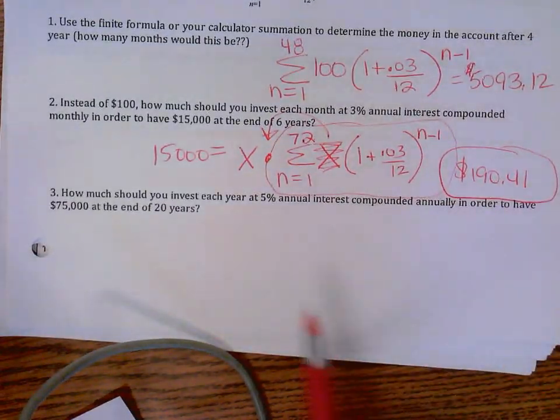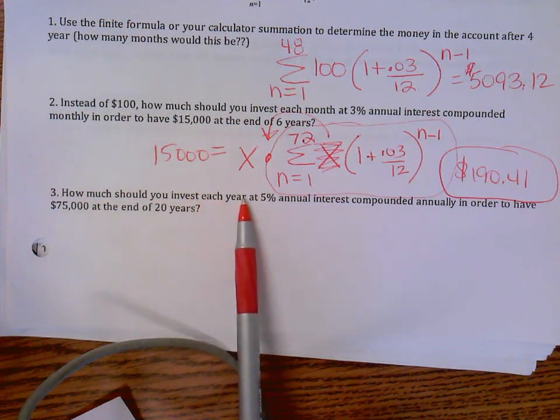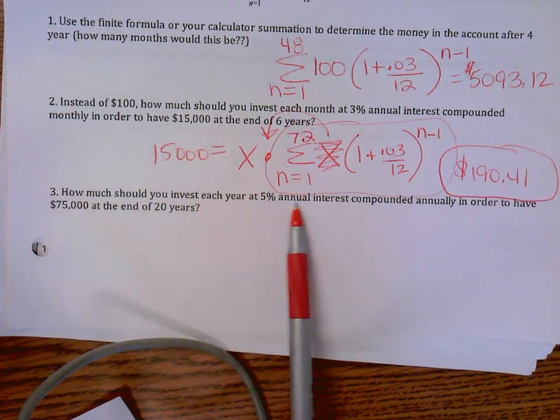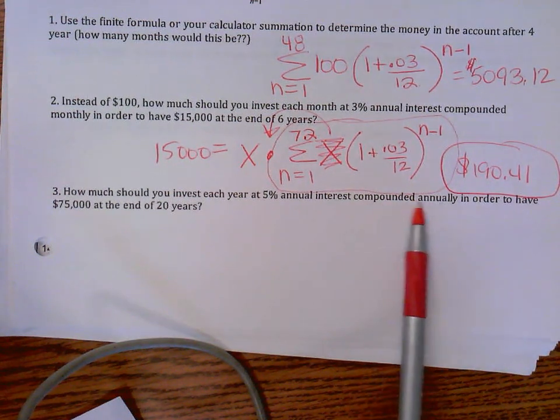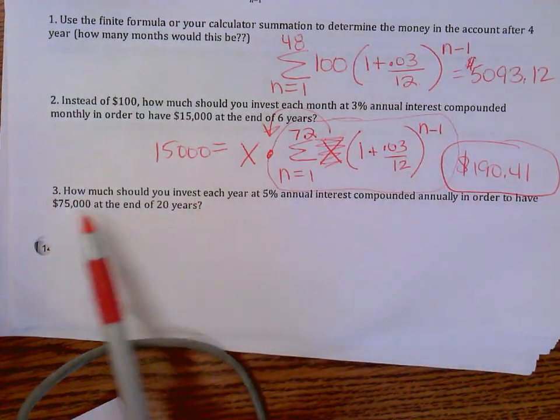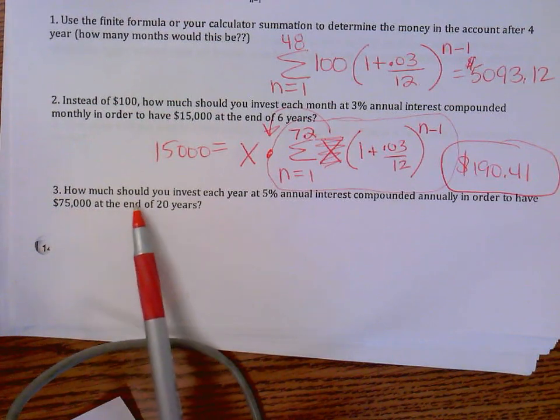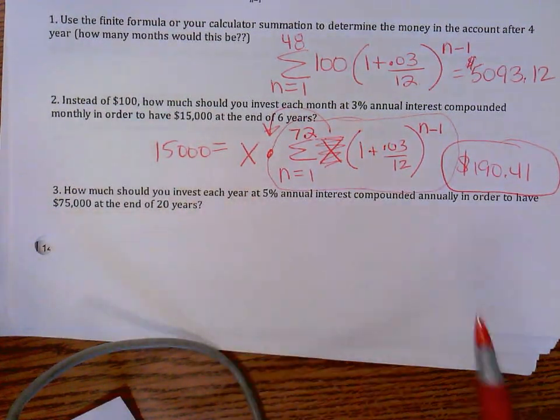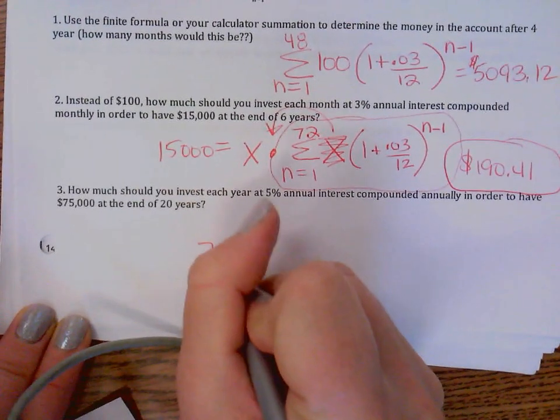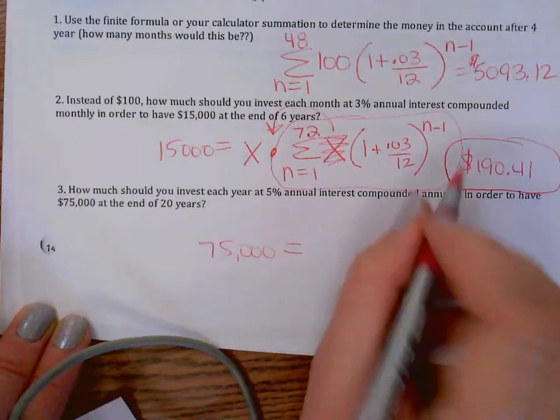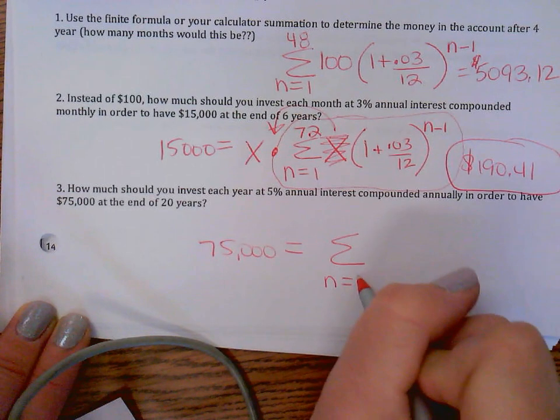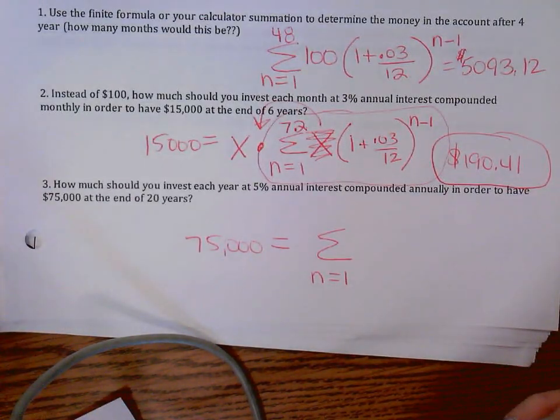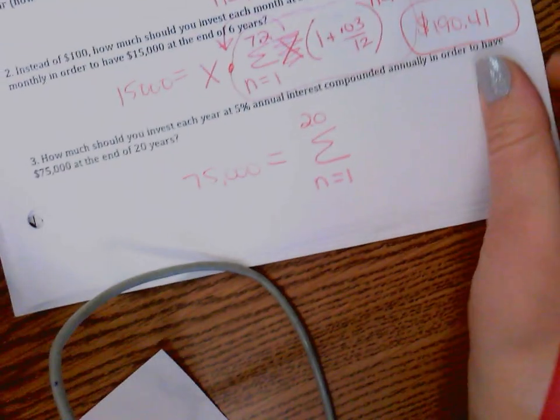All right, so this time it changes. How much should you invest each year at 5% annual interest, compounded annually, in order to have $75,000 at the end of 20 years? So how is my summation going to look different? I know I need to get to 75,000, right? N has to go from what to what? How many times is this going to get compounded? Just 20, right?